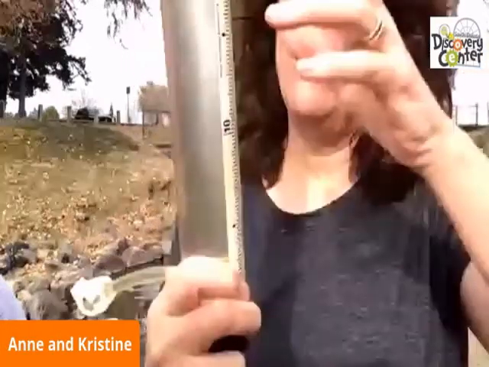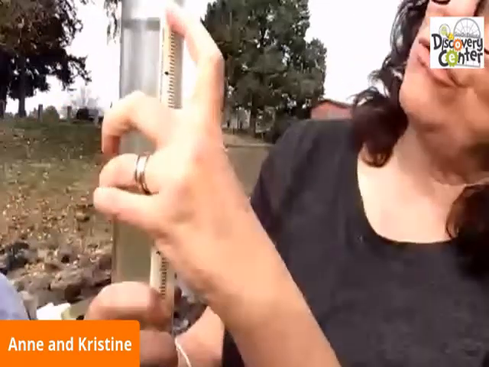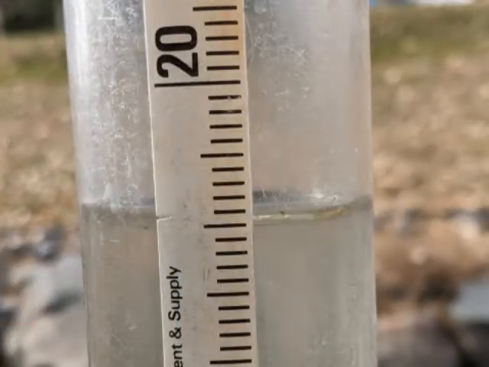All right, I can just barely see it. Okay. And we're at about, here's 20, so we count down 1, 2, so we're about 18 centimeters of water from the surface to the black and white pattern at the bottom. Well, that's pretty interesting. But what's really interesting is to compare this to other readings around the state.